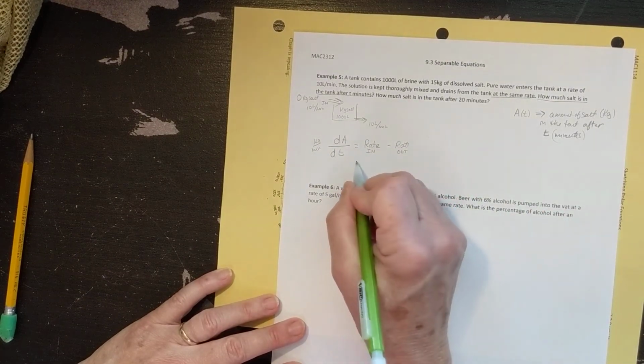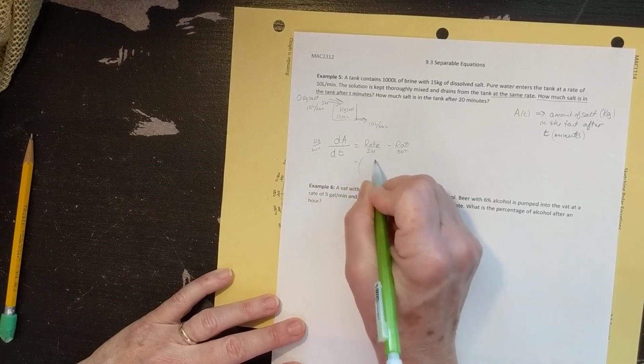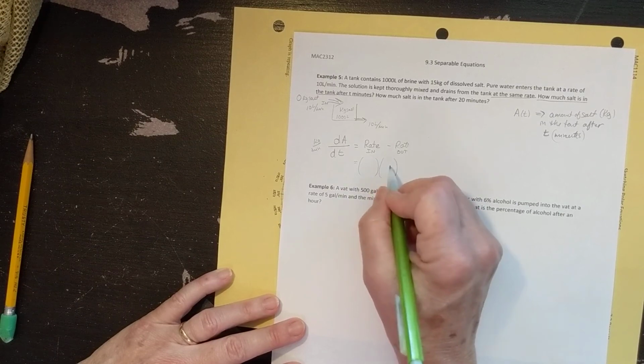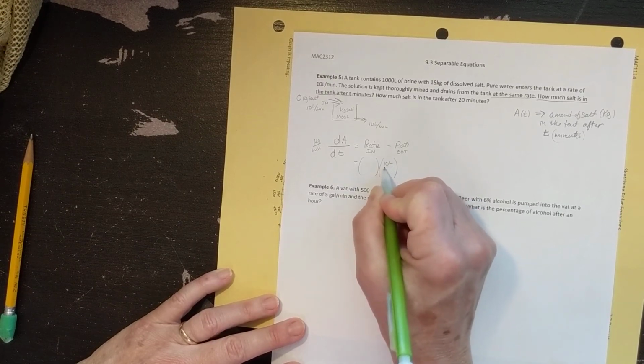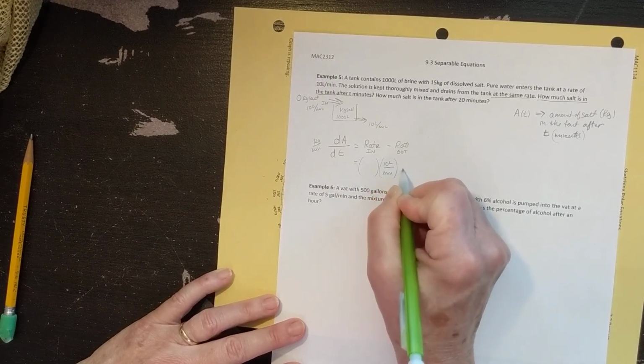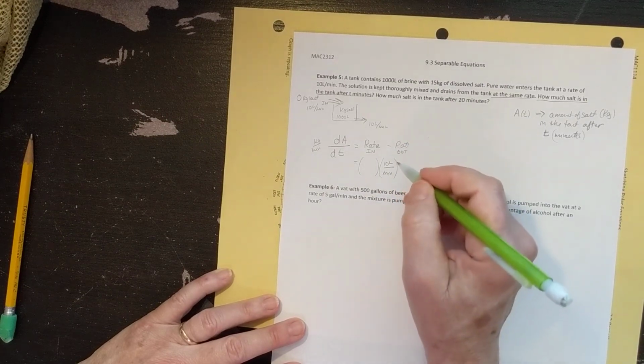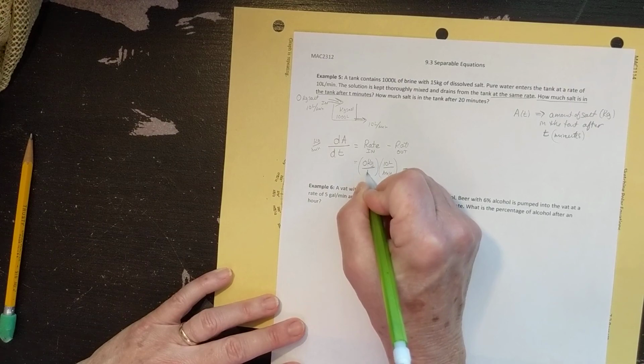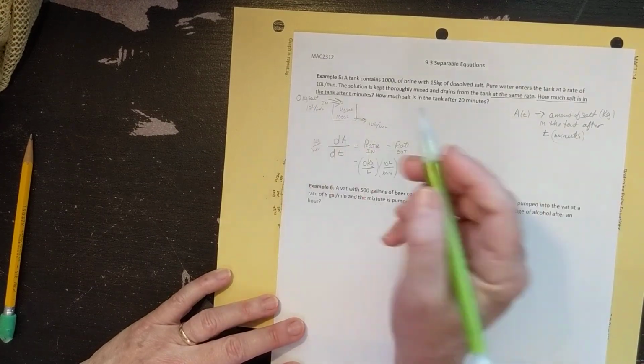Okay, so the rate in is going to be how much salt we have in times the flow rate, right? So the flow rate is 10 liters per minute. Okay, and how much salt do we have coming in? We have 0 kilograms per liter coming in because it's water.